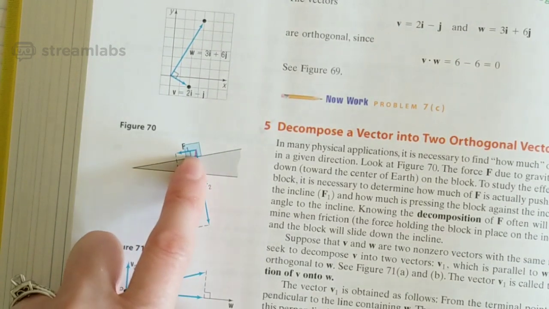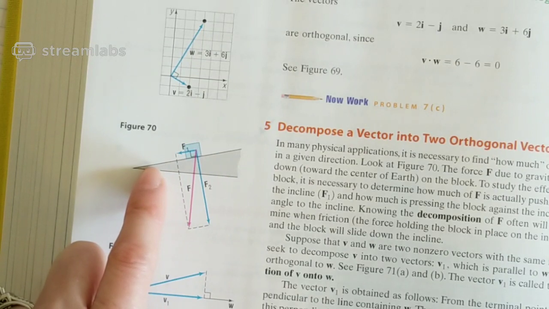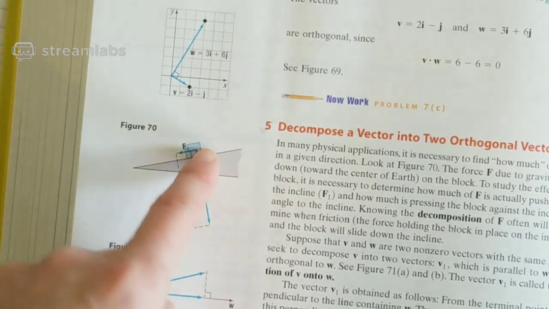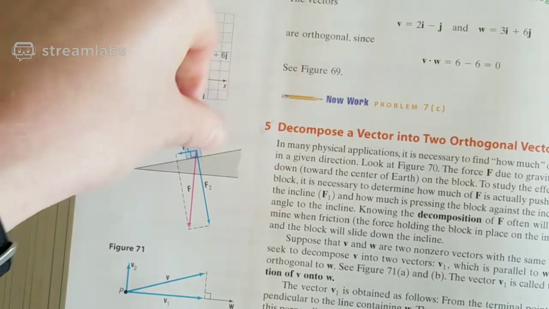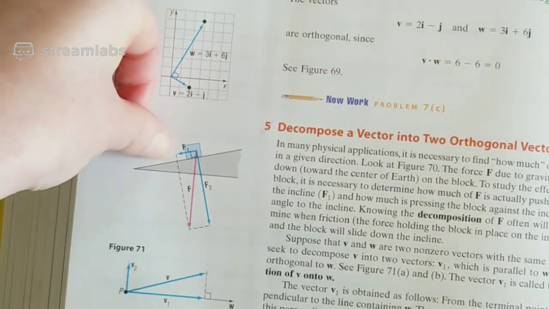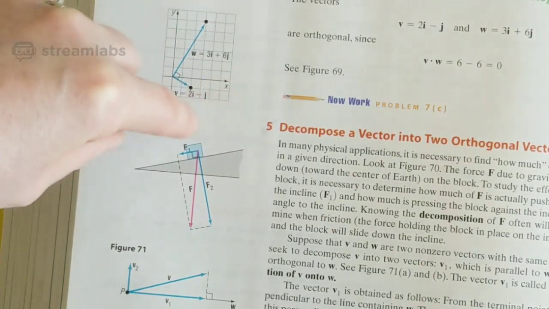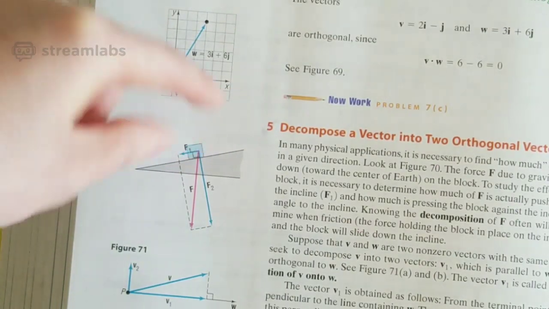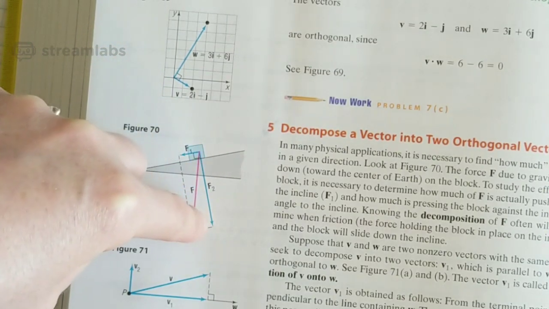Okay, so you have this box sitting on a ramp. On this box you have two forces. One of the forces is pushing the box forward, and your other force is going to push the box, that's probably gravity. Well, gravity might be using both, but pushing the box against the ramp.